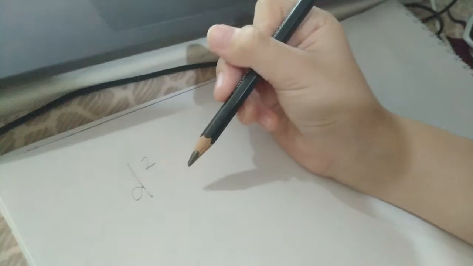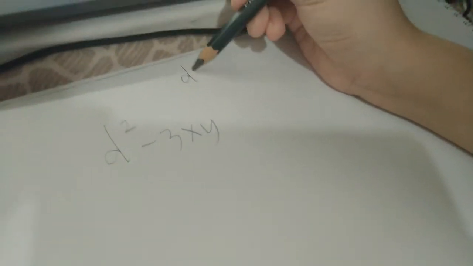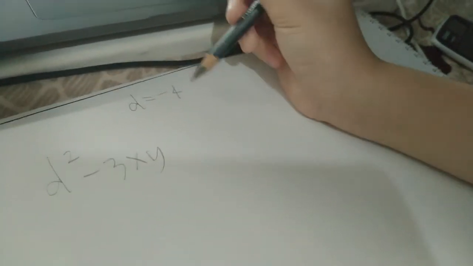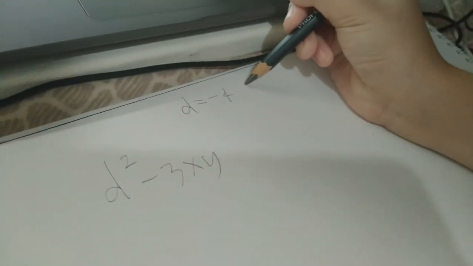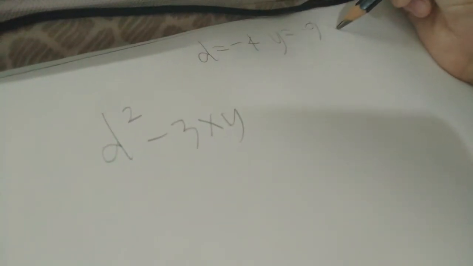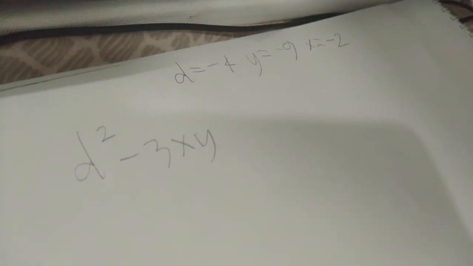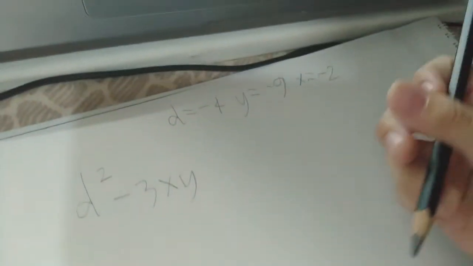D squared minus 3xy. Okay. And if D equals negative 4 and y equals negative 9. Excuse me, sorry I burped. X equals negative 2 and evaluate. Sorry. Evaluate.